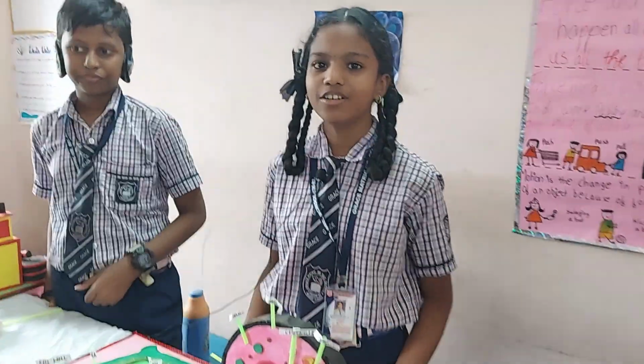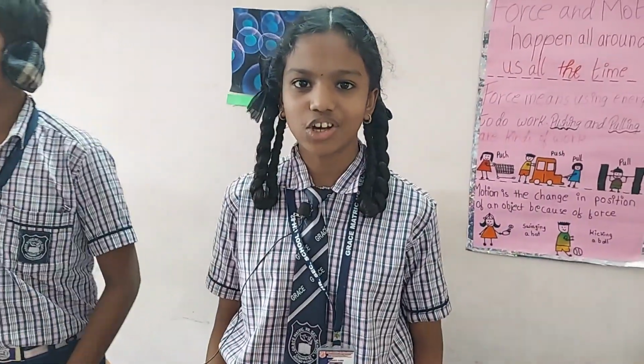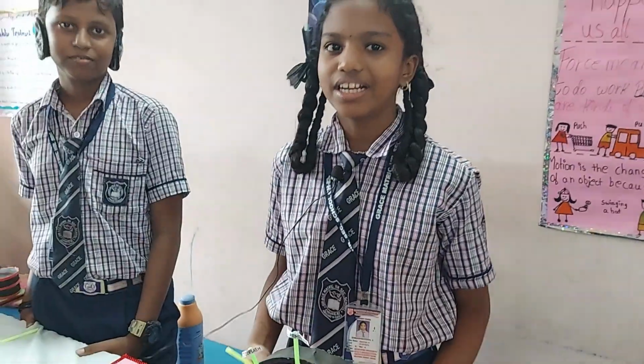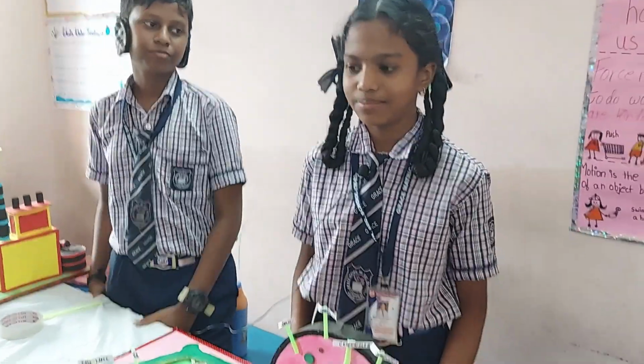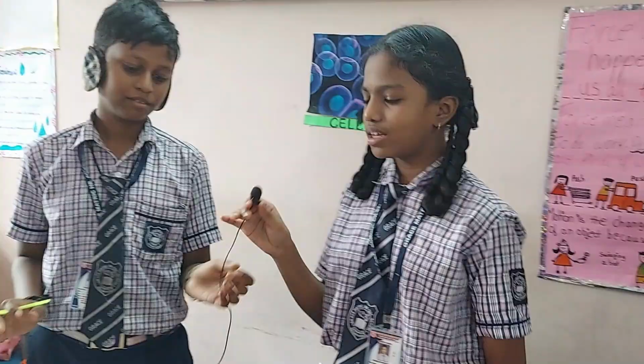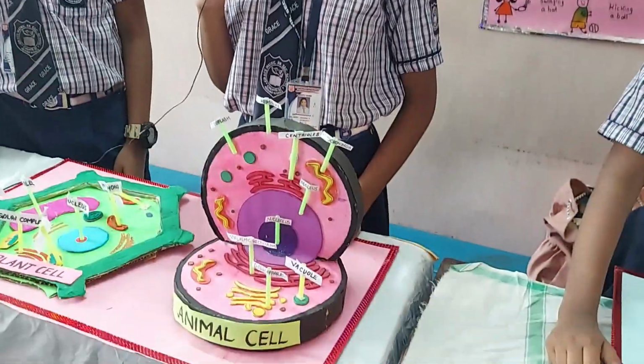We all know the cell is the basic structural and functional unit of every living organism. It is very important for us to understand the various components of the cell and their functions. We are here to display the model of a plant cell and an animal cell and list out the major differences between them. Plant cells are usually larger in size. Animal cells are smaller in size.